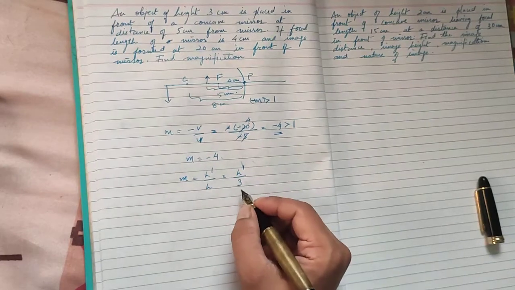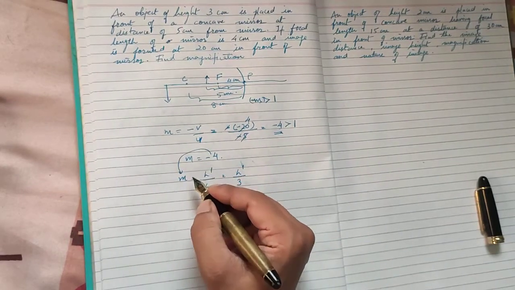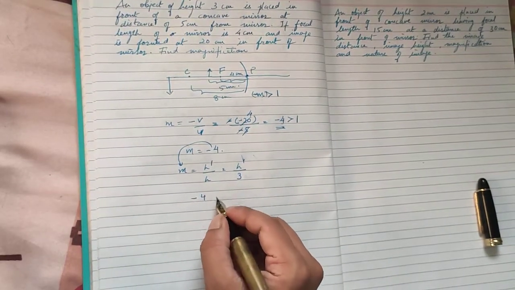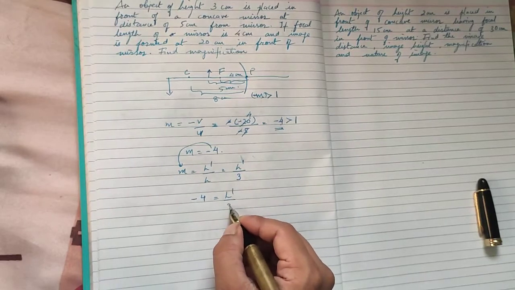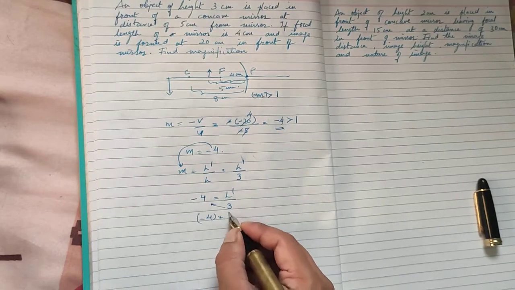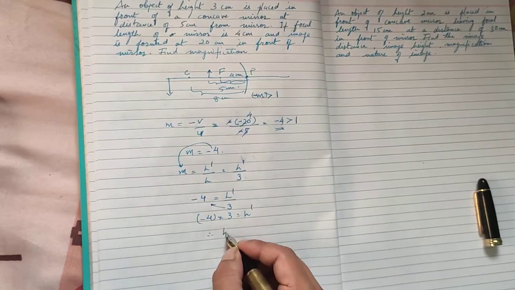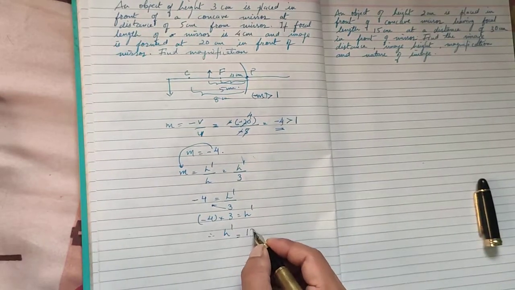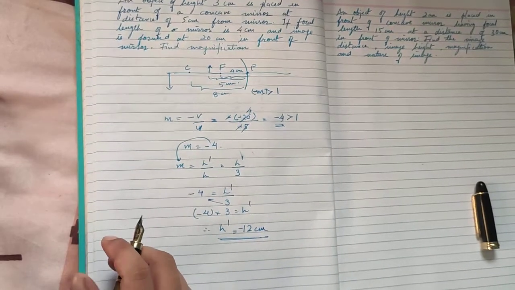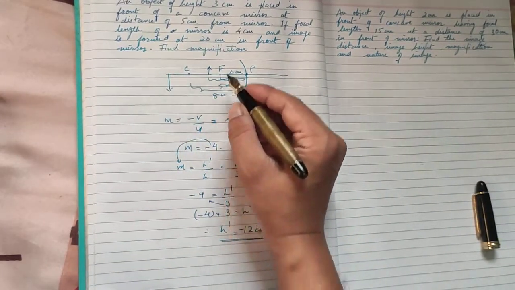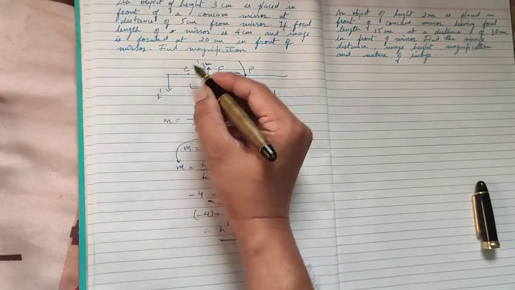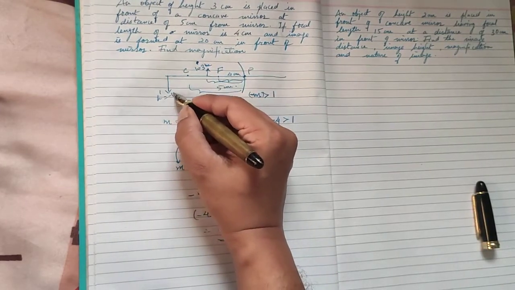So you can place that 3 centimeters over here, and the magnification you just found can be placed over here in this formula. So let's say that magnification is minus 4, and we have h dash upon 3. So simple cross multiplication. So over here you get minus 4 into 3 equals h dash. Therefore h dash is 4 threes are 12, minus 12 centimeters. So this is the height of the image. So the image will be quite enlarged, 12 centimeters, because the object height is just 3 centimeters, and the image height h dash will be minus 12 centimeters.